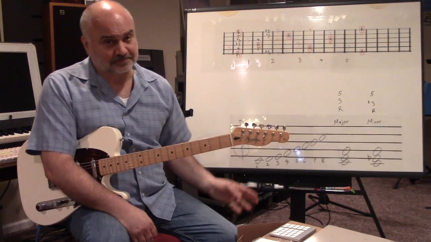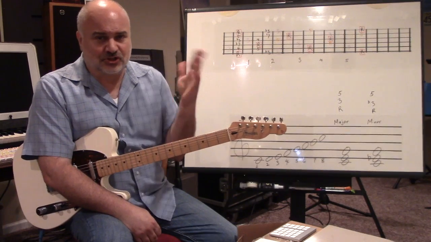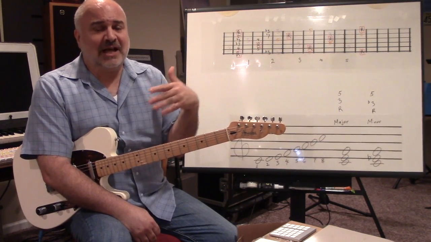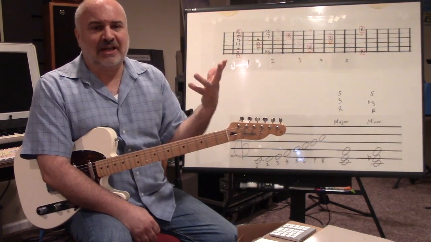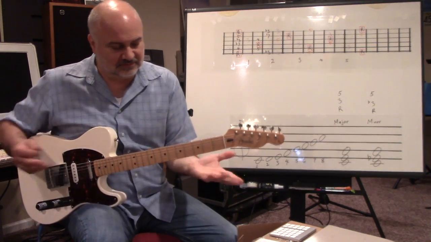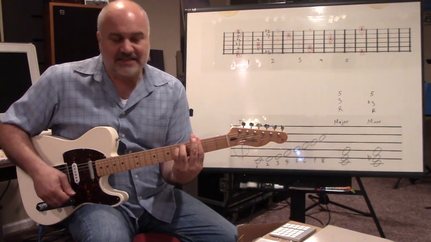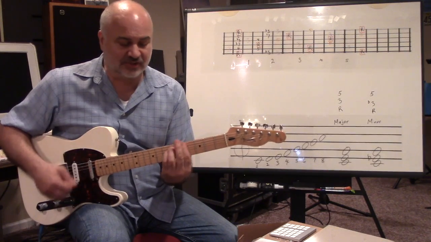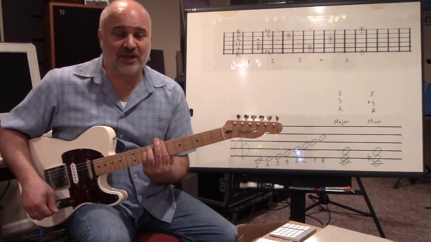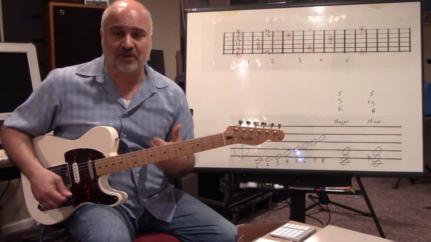All right? So now, just like that, you've learned another 60 plus chords by applying these very simple principles, and likewise, this minor chord form is transposable anywhere on the fingerboard, right?